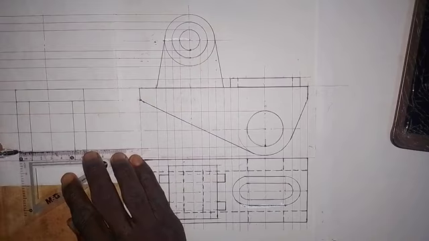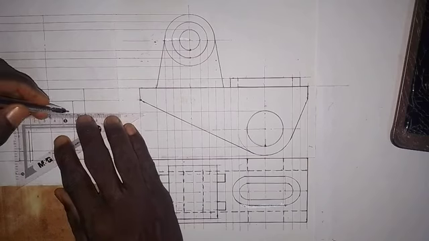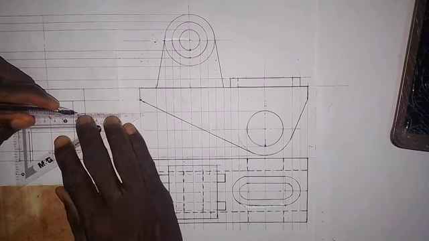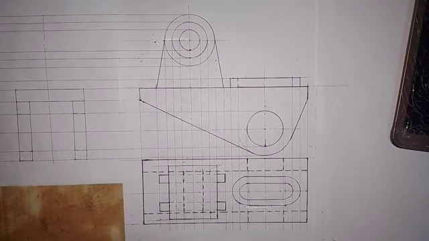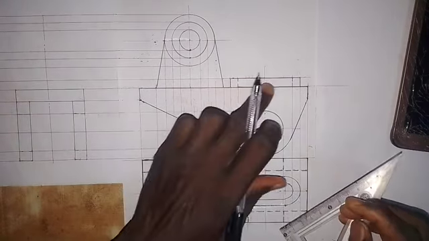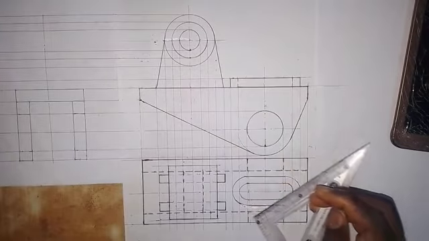Okay, so if I come up here, I will also do the same thing. So we draw with short dashes line. Okay, the same thing applies to this one. We draw with short dashes line. All right, so that is done. So now we have this part here, which is going to give us a rectangle.